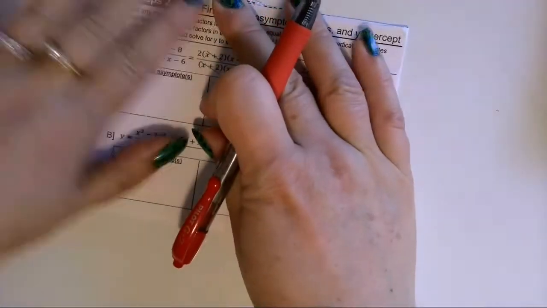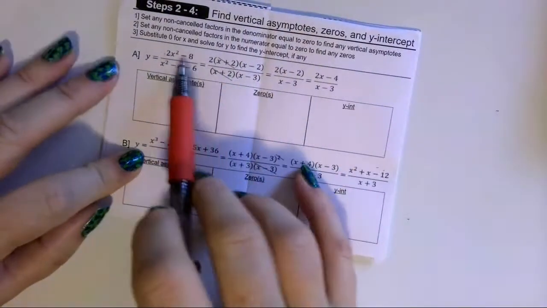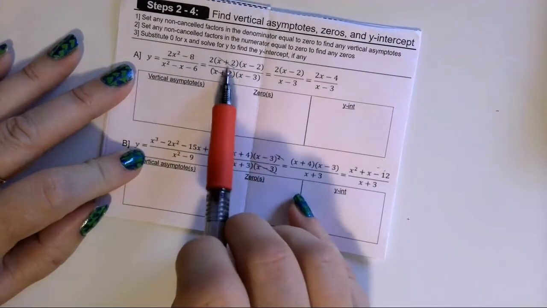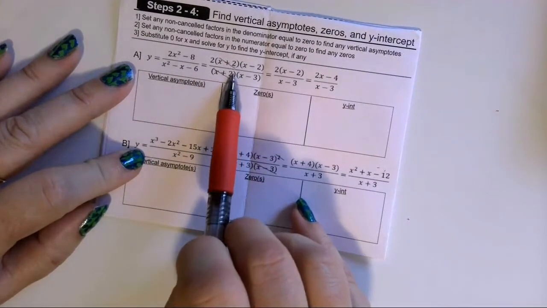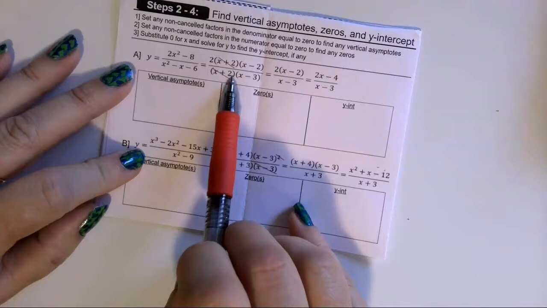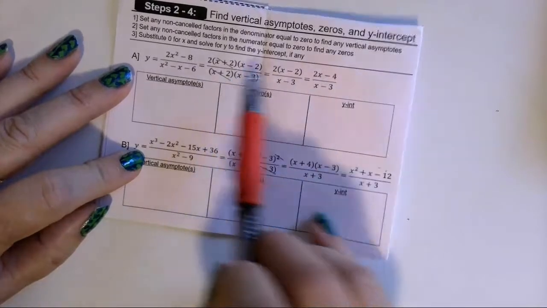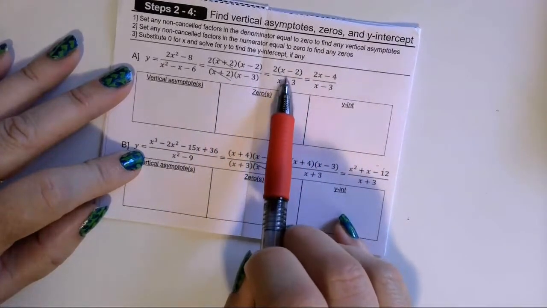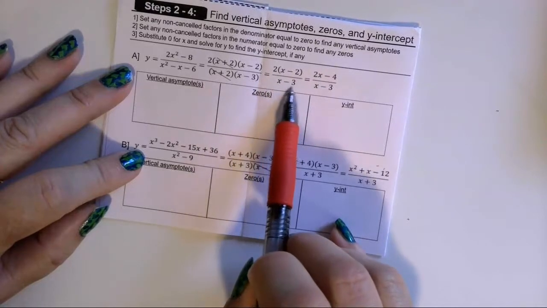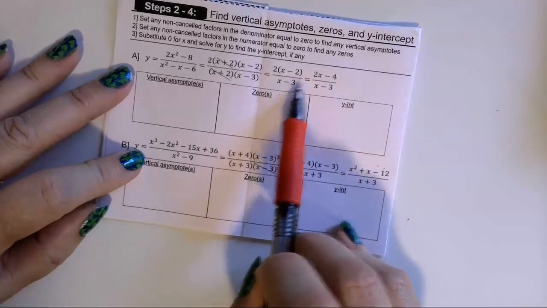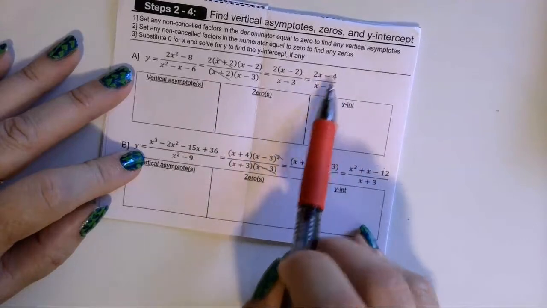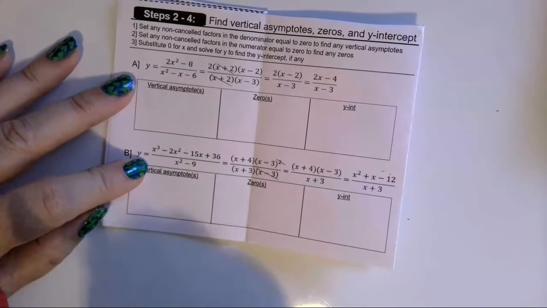So in problem A, we have our original form, then we factored it completely and canceled the x plus 2. That created a hole in the graph. And then the completely simplified form is 2 times the quantity x minus 2 over x minus 3, or if you distribute that 2, you end up with 2x minus 4 over x minus 3.